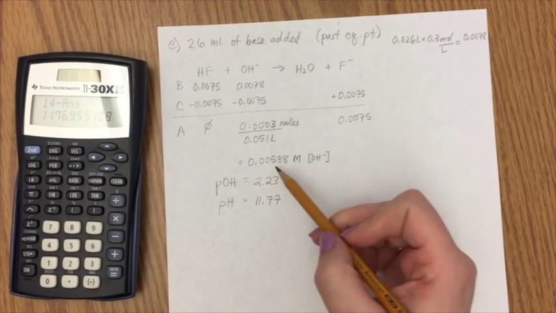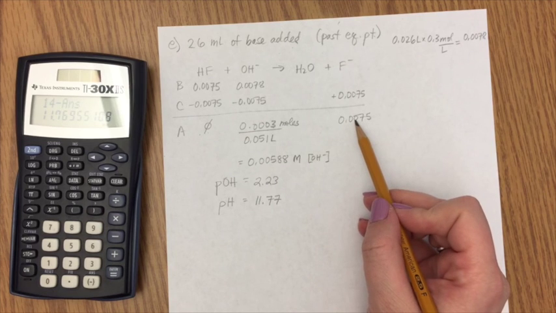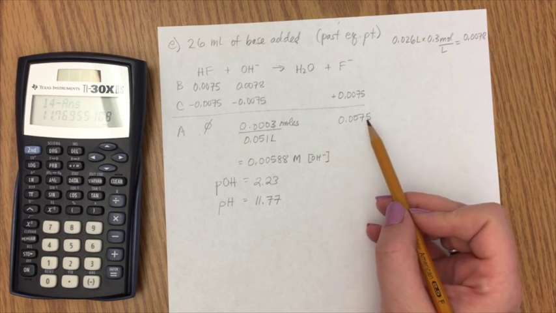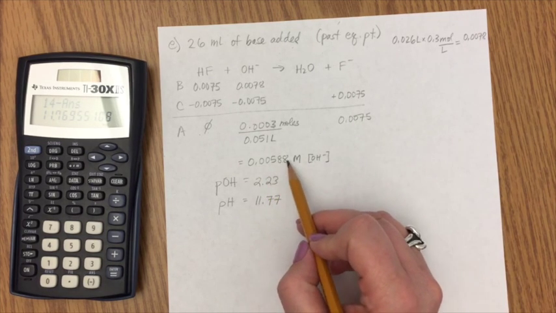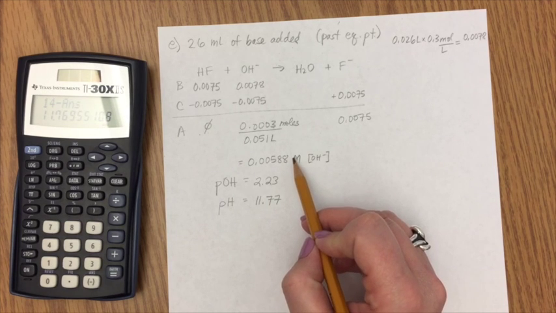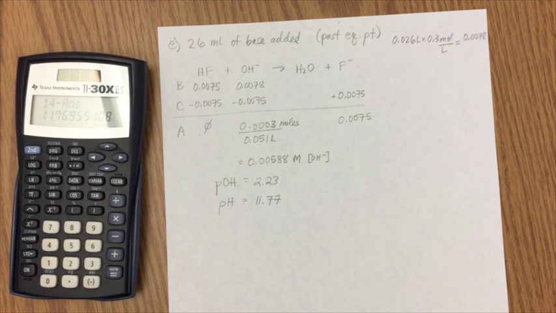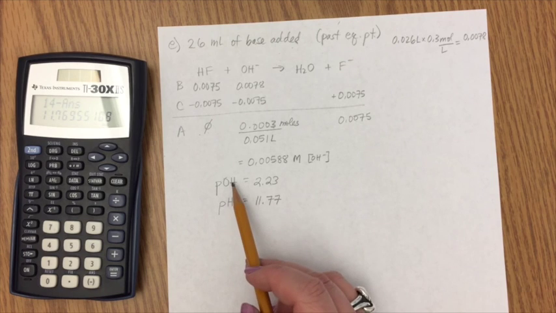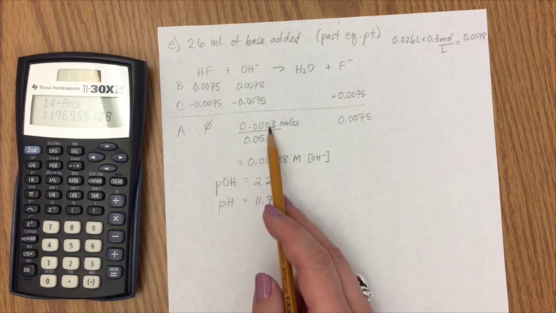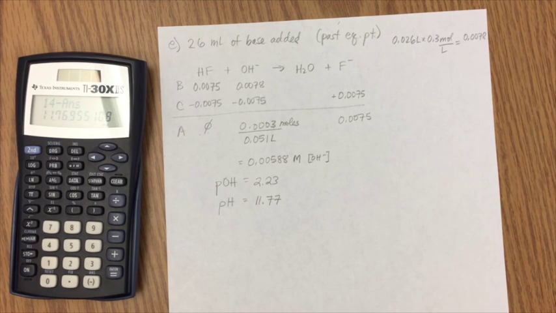Now, if you remember, we said our fluoride ions, when we did the weak base equilibrium, contributed something around this 10 to the minus 6, which is out here beyond what we've taken into account with our OH minus. So it's not going to affect the pH very much. So we're going to ignore the contribution from the weak base equilibrium and just use the contribution from the strong base. So our final pH here at 26 milliliters will be 11.77.